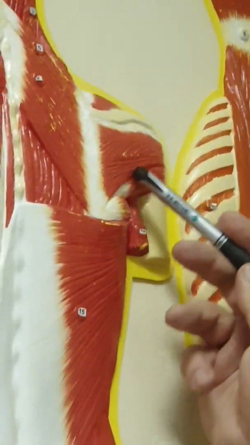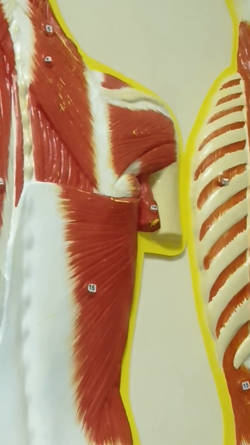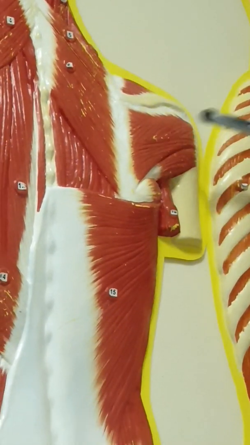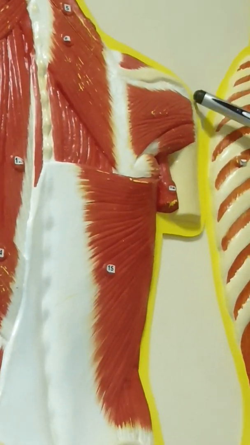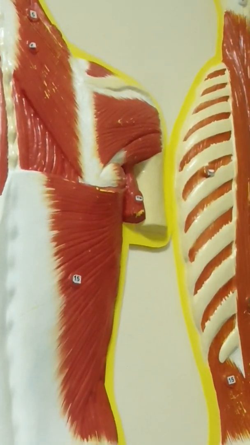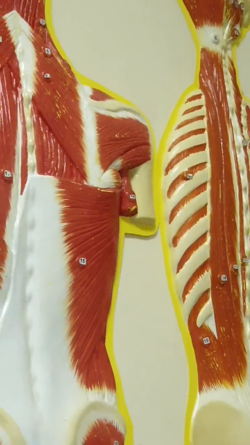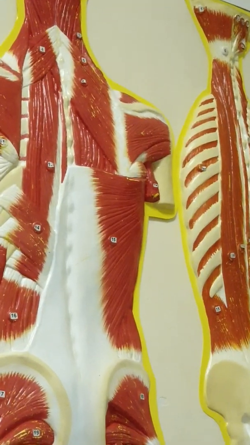Next muscle, musculus infraspinatus. It starts from fossa infraspinata of scapula and attaches the same to greater tubercle of humerus. Function supination or lateral rotation.